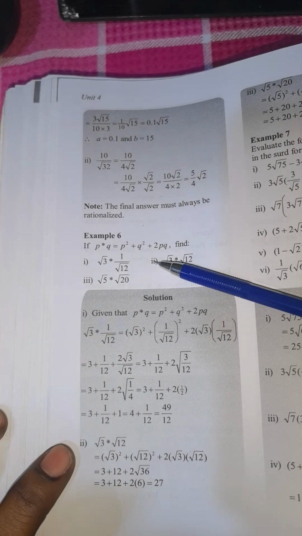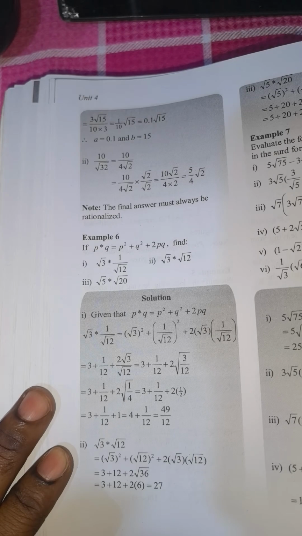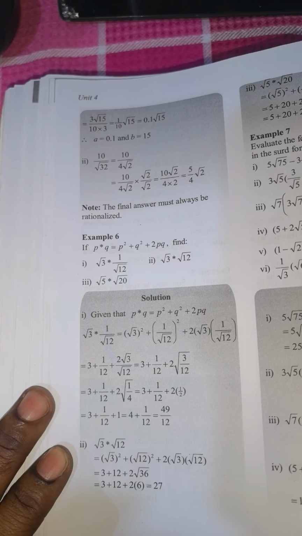This question, for starters, is a bit involving, like we said earlier, and it basically uses a feature called functions, or better, substitution. I wouldn't even talk much about functions because we have not treated it yet, but I will give you an idea of what substitution is. Here you have been given: if p star q is equal to p squared plus q squared plus 2pq, find square root of 3 star 1 over square root of 12.